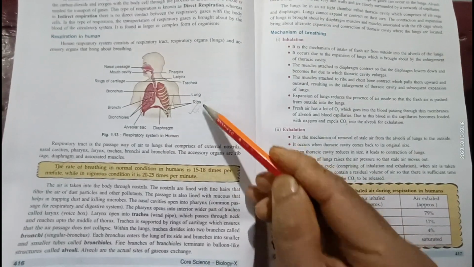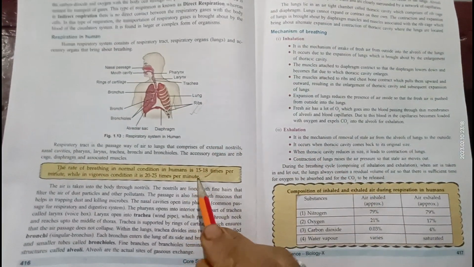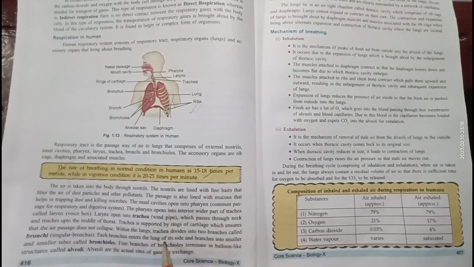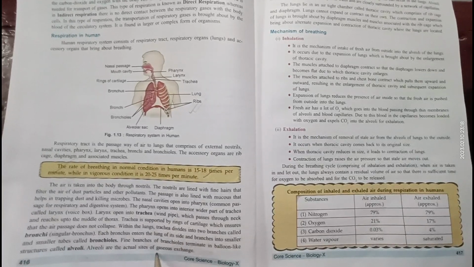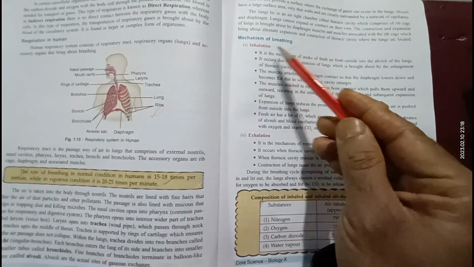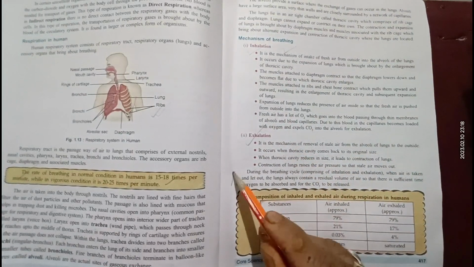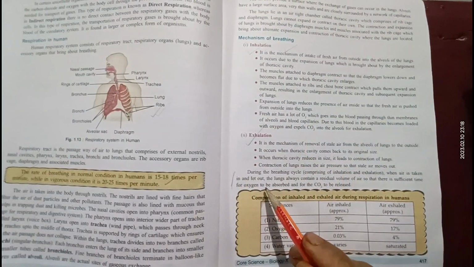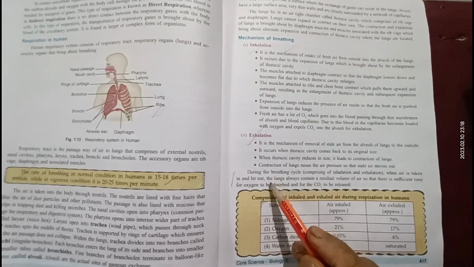This figure is important. Rate of breathing in normal condition. From this paragraph, a question may come: why does the trachea not collapse when there is less air in it? This is given. The function of alveoli. From page number 417, go through the mechanism of breathing. This may be a 5-mark question. Then you have to write both inhalation and exhalation. From this paragraph, what is the need of residual volume of air inside our lungs? This answer is given here.